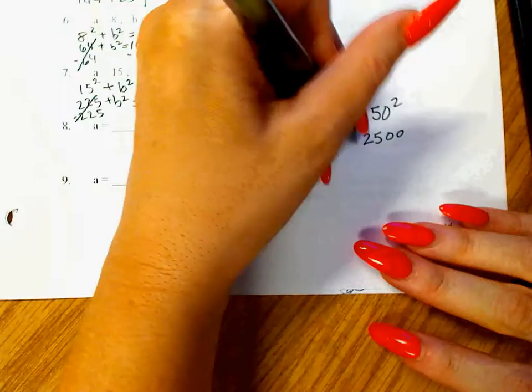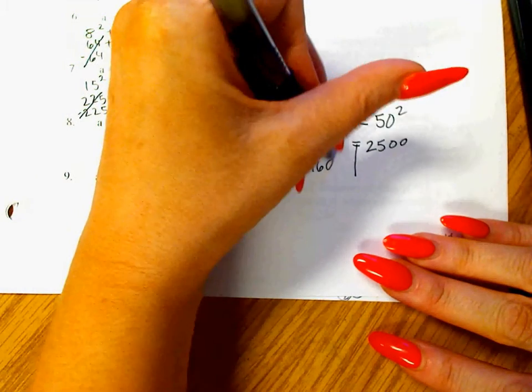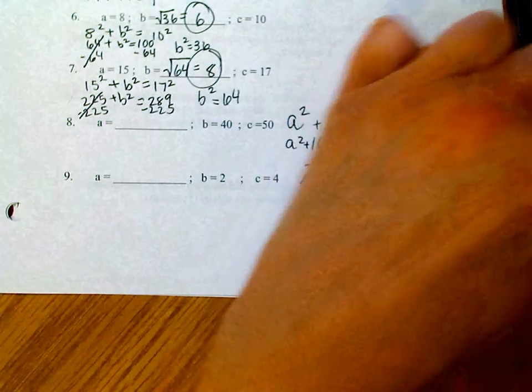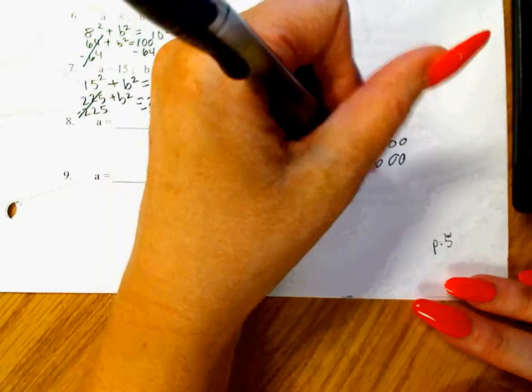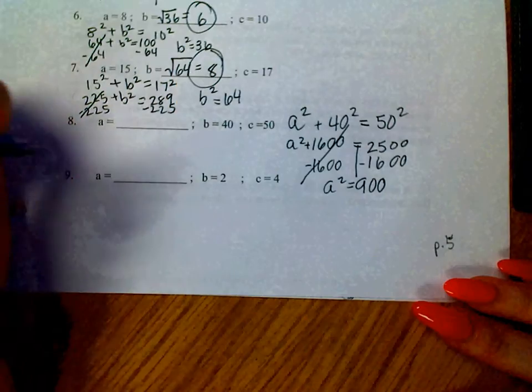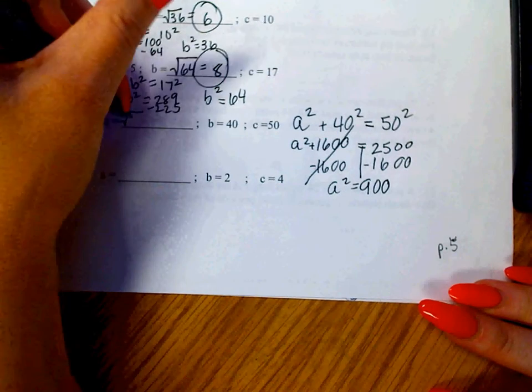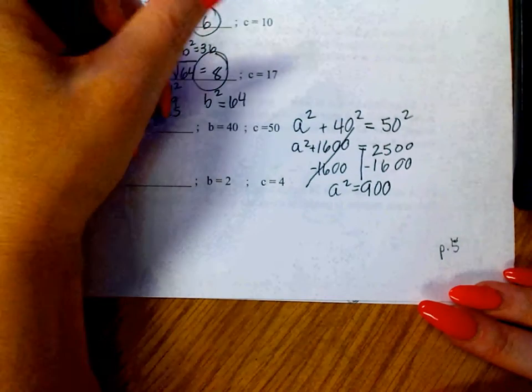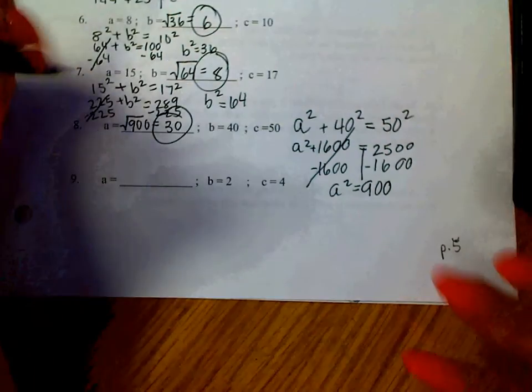Okay, so they're on different sides, so subtract. And you get A squared equals 900. So the square root of 900 is A. And the square root of 900 is 30. Okay.